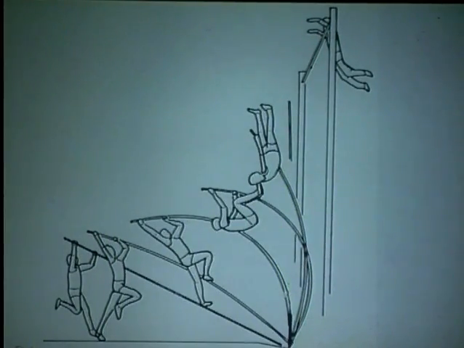And if you work out the energies, you find that, roughly speaking, the potential energy at the top of the jump equals the kinetic energy of the run-up. Now, that tells us that in order to do a good pole vault, you ought to run up as fast as you can with as much kinetic energy as possible. And pole vaulters do in fact run up at fast sprinting speeds, 10 meters per second or so.